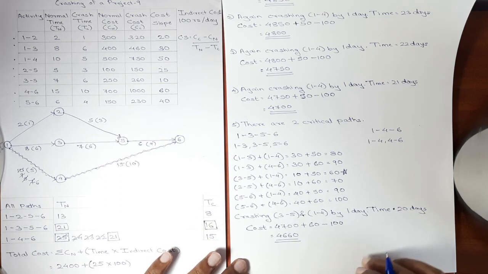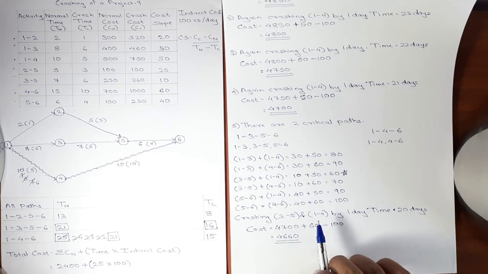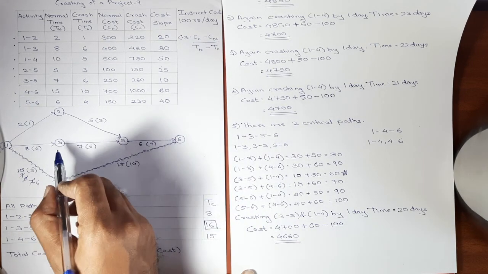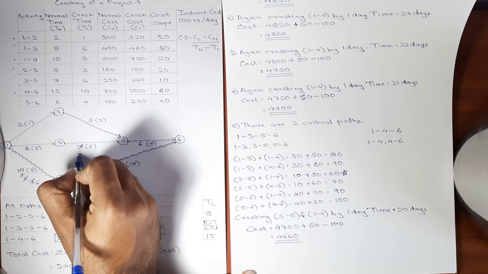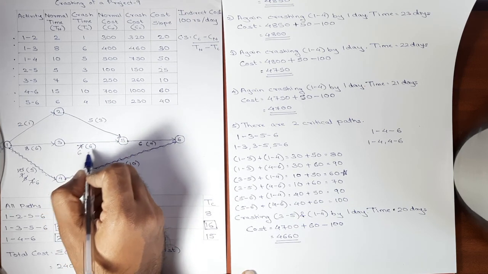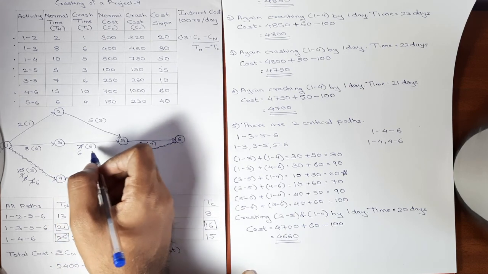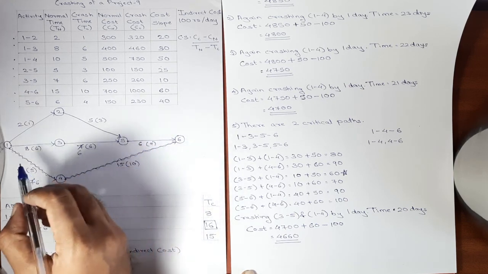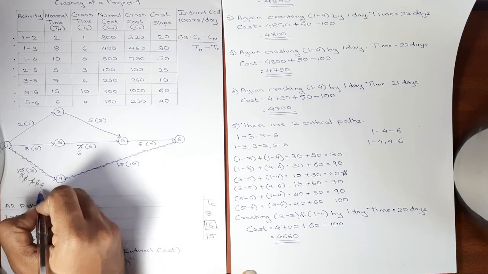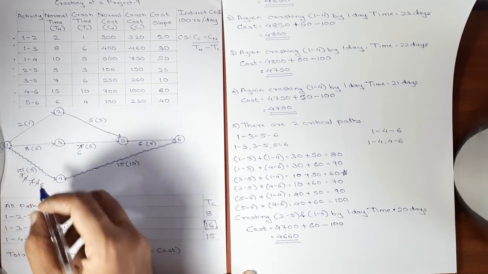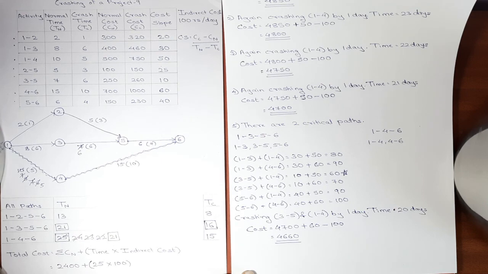Again the cost is reduced. Activity 3, 5 and 1, 4 was crashed. We'll update it in the network diagram. Here is activity 3, 5. Here normal time is 7. This will become 6. Normal time and crash time is now same. That means activity 3, 5 is exhausted. It cannot be crashed further. We also crashed activity 1, 4. Here 6 will become 5. Here also normal time and crash time is same. So activity 1, 4 is also out of the picture.